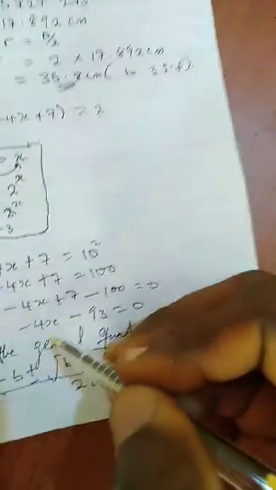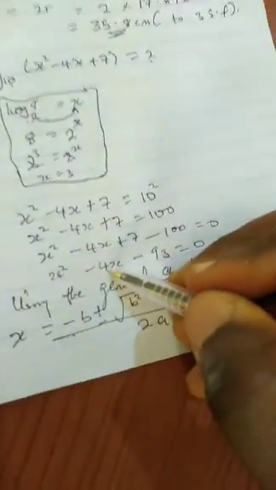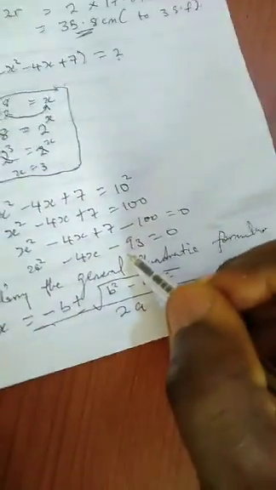where a is the coefficient of x squared, which is 1, and b, which is the coefficient of this, is minus 4. And c, which is this constant, is minus 93. Okay, so the next thing to do is to substitute each of these into the general quadratic formula.